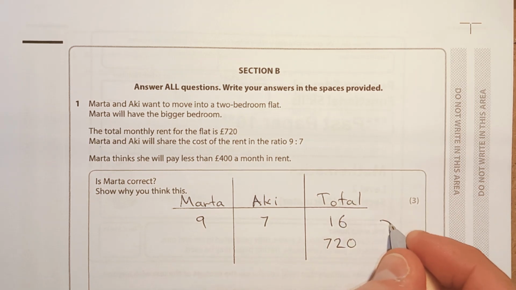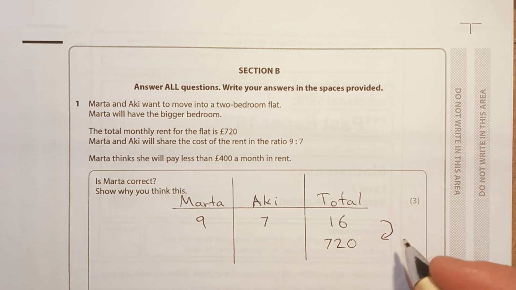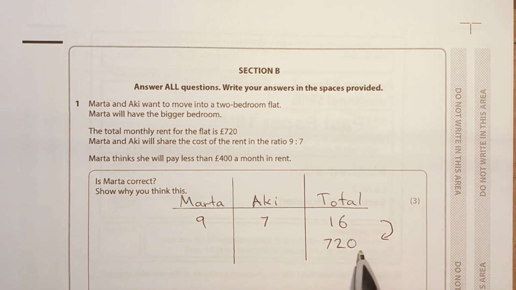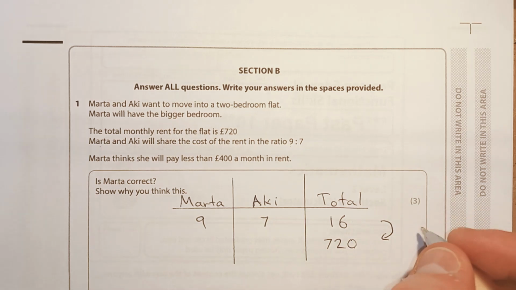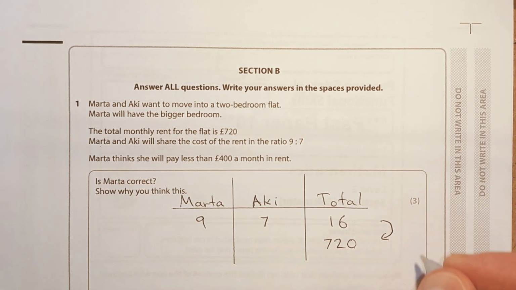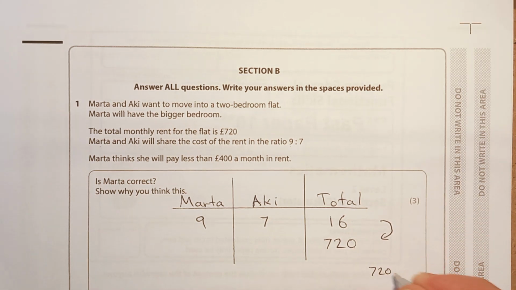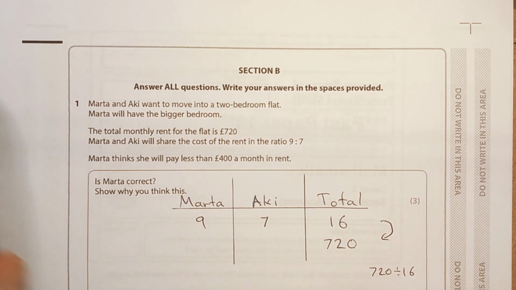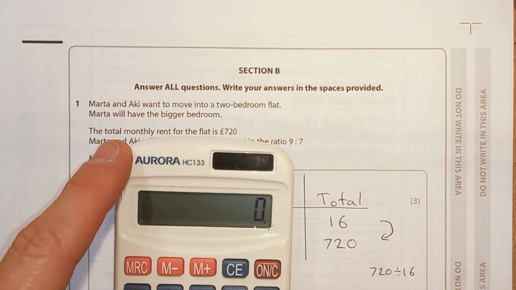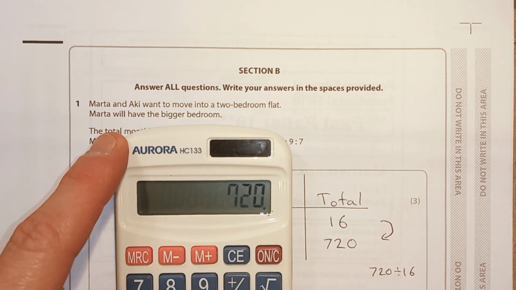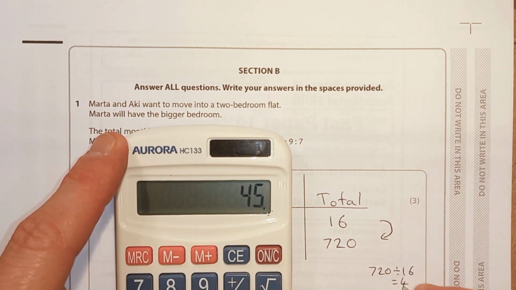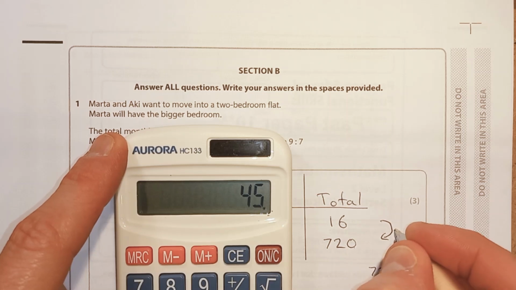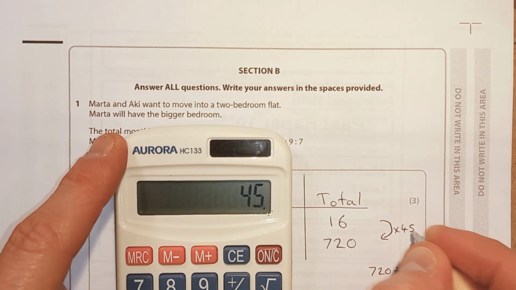And we're trying to work out, using multiplication, how to get from this row to this row. So we want to do the opposite of multiplying, which is dividing. So we want to know what 720 divided by 16 is. Well, we can use our calculator. So 720 divided by 16. That gives us 45. So we're multiplying by 45.